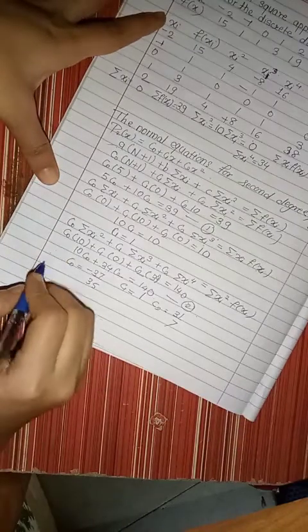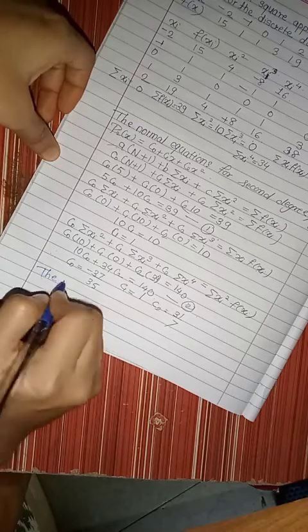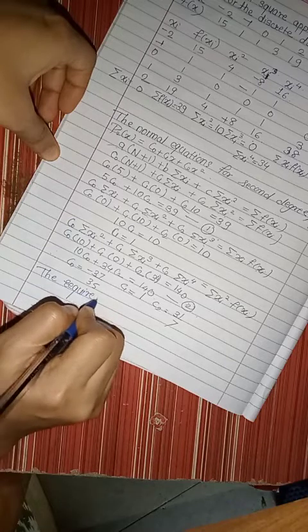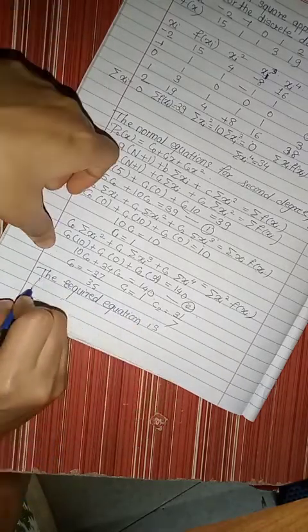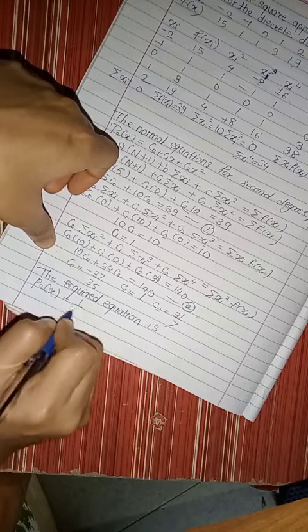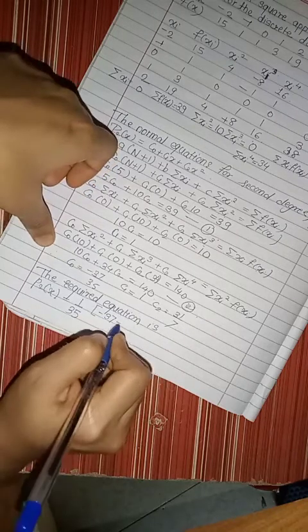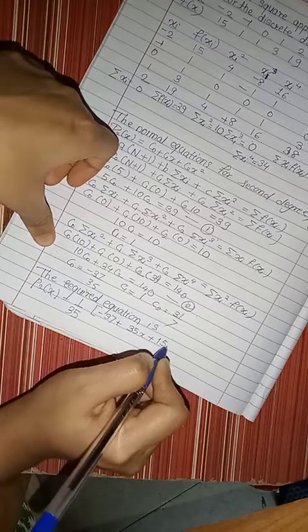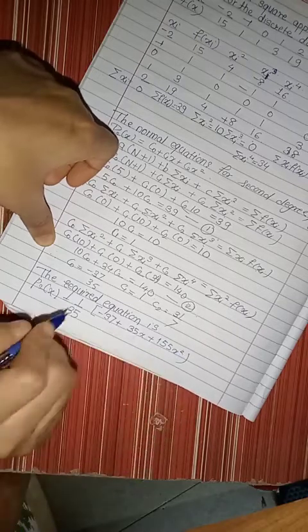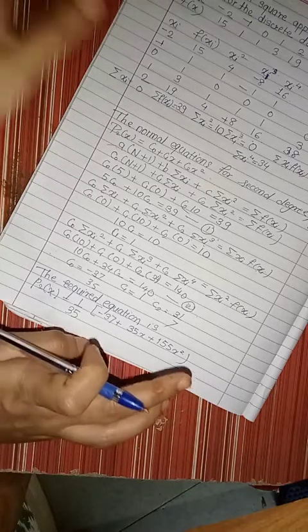Okay, so now the final step is writing down the equation. So the required equation is P2 of x equals 1 upon 35 into minus 37 plus 35x plus 155x squared. Okay, so that's the required approximation, or quadratic approximation.